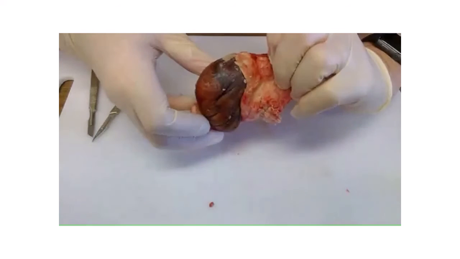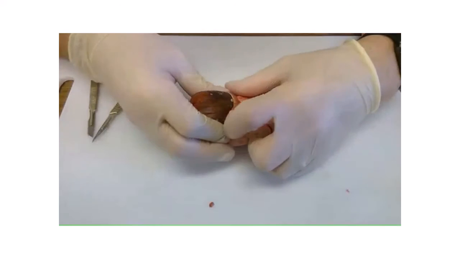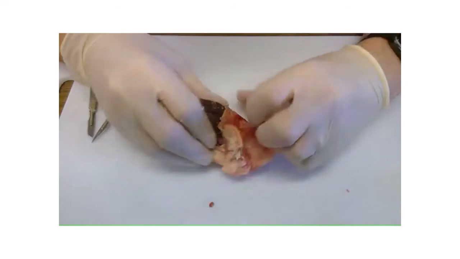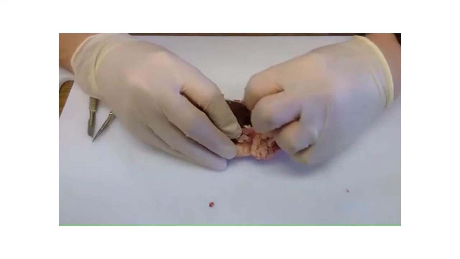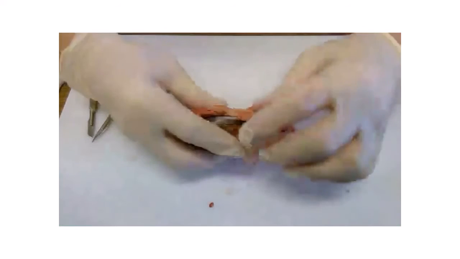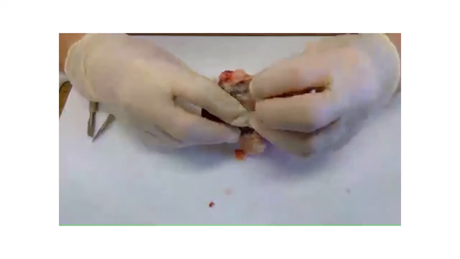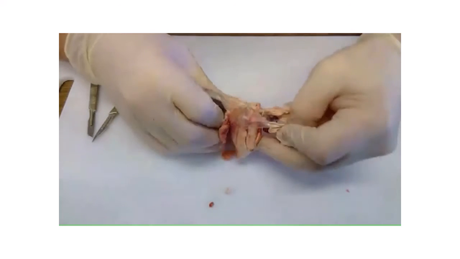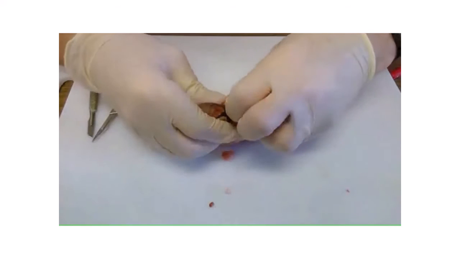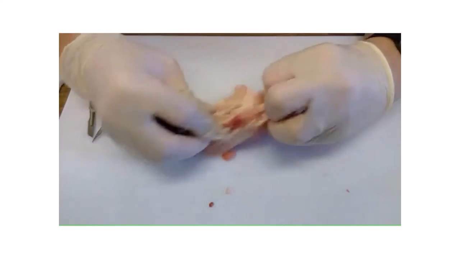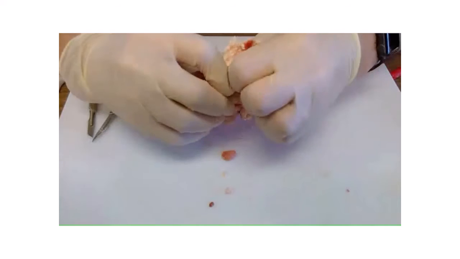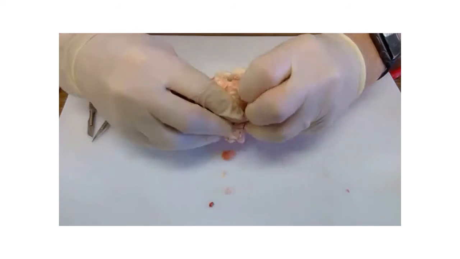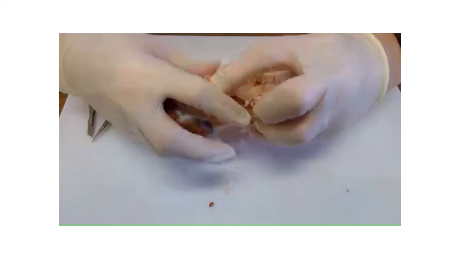So we've got lots of fat around the kidney. So I'm going to peel away the fat. And the kidneys are a place where you store a lot of fat. It's called visceral fat. And it's kind of hard fat. You can see that's quite flaky and it's coming off quite easily.